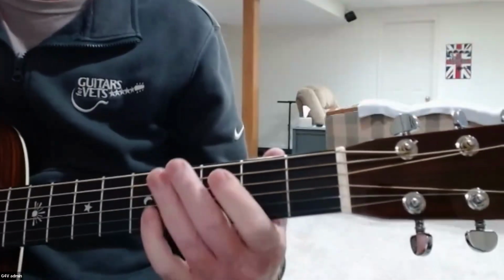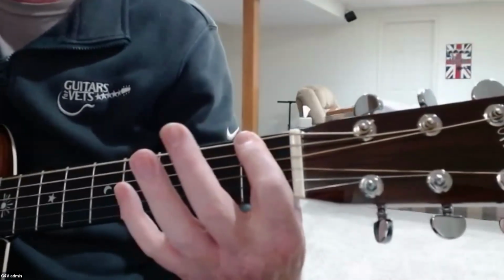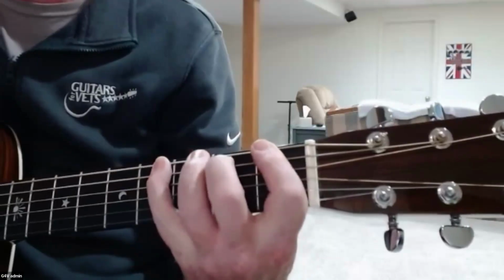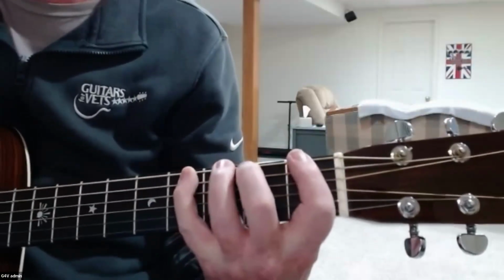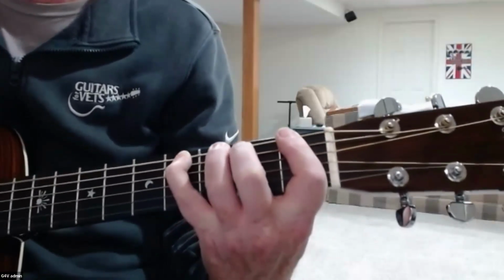And again, there's another exercise, just like we did the hammer-on one. Of course, we would start opposite. We'd start with all four fretted already, and we'd pull off starting with our pinky.